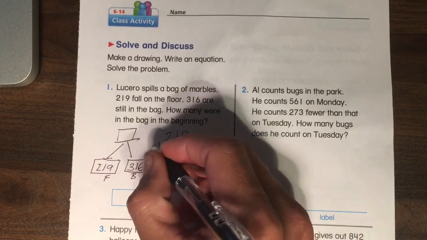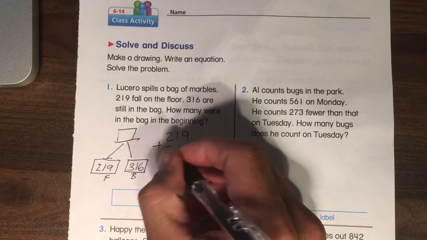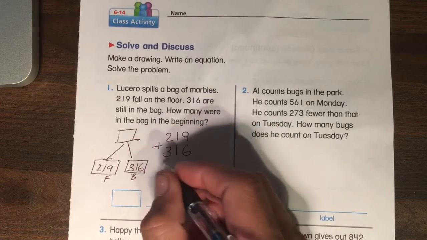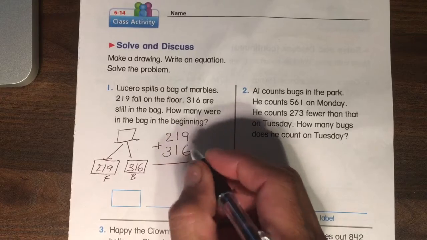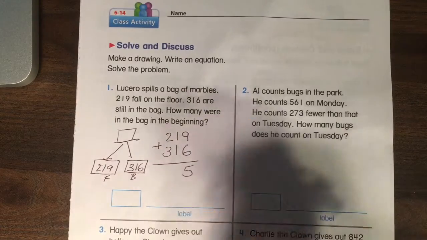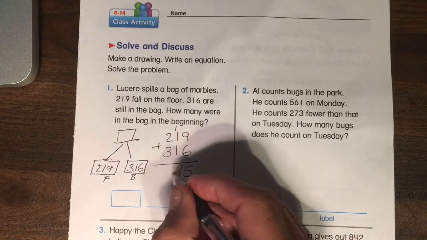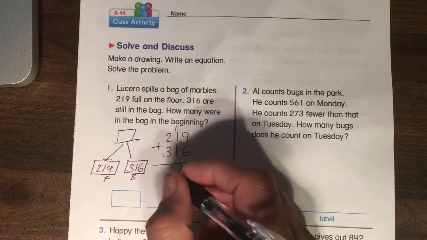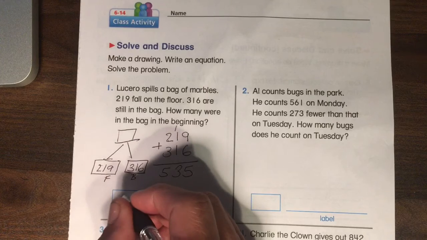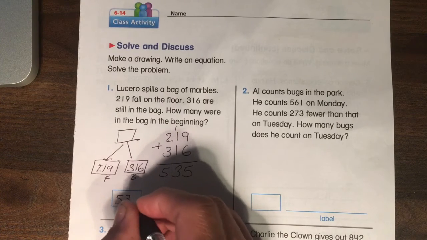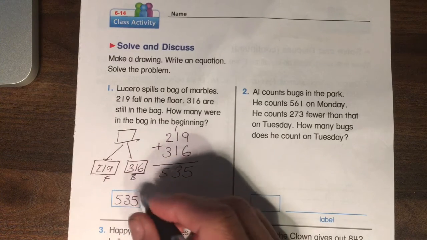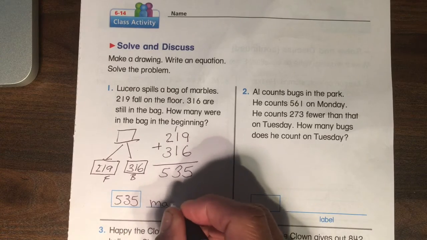So 219 plus 316. 9 and 6 is 15. 5 and a 10. 1 is 3. 2 and 3 is 5. So my total, my answer, is 535 marbles.